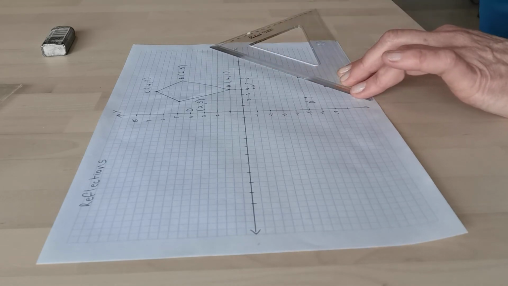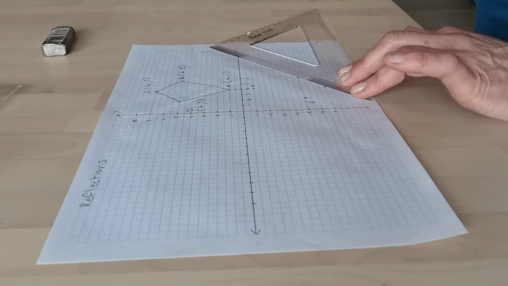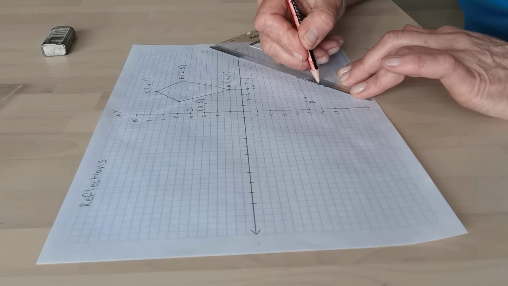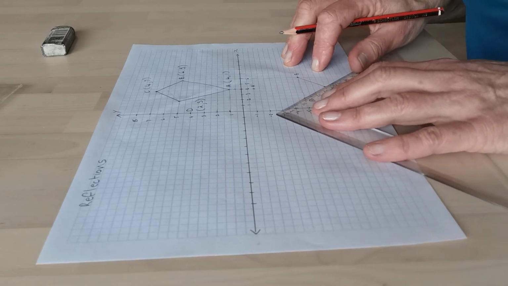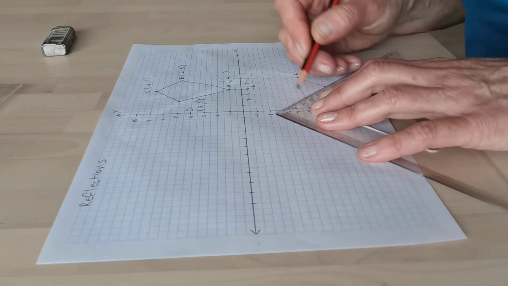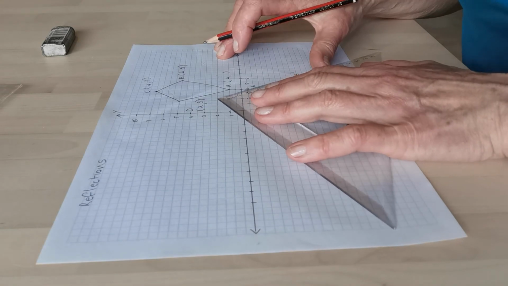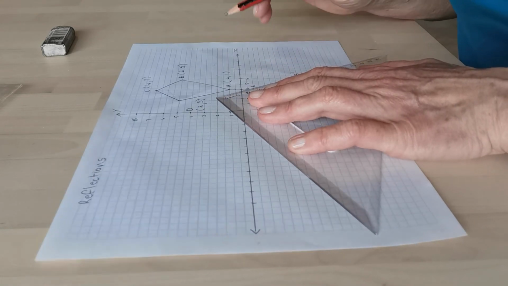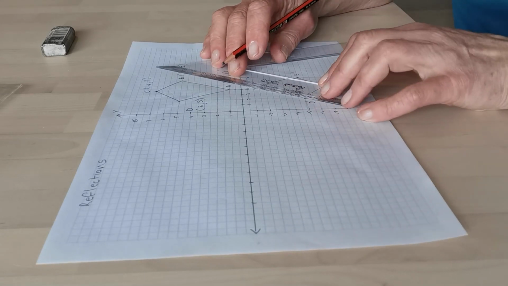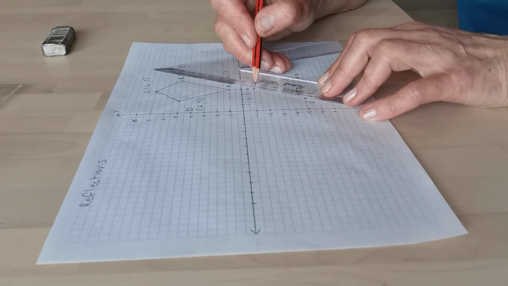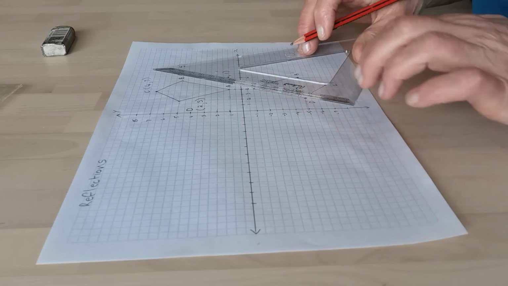And what I particularly want you to do is see if you can describe any patterns in the coordinates, how they change. Because remember, maths is the study of patterns, and if you can see a pattern, you can make predictions, and it makes life a lot easier for you in the future. So let's see if we can find these coordinates.